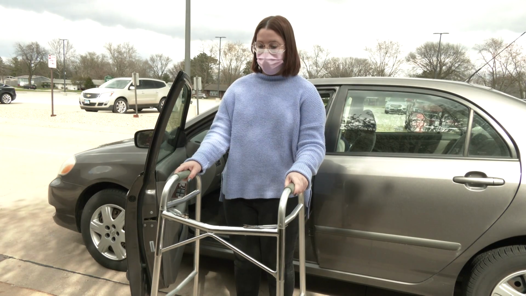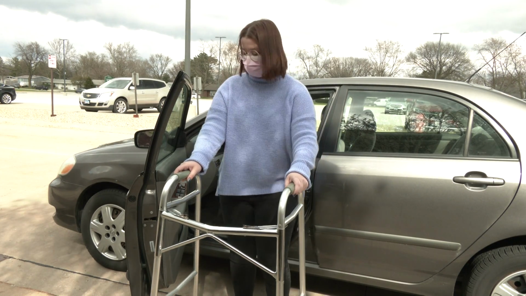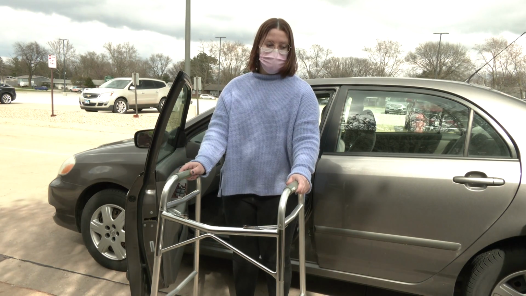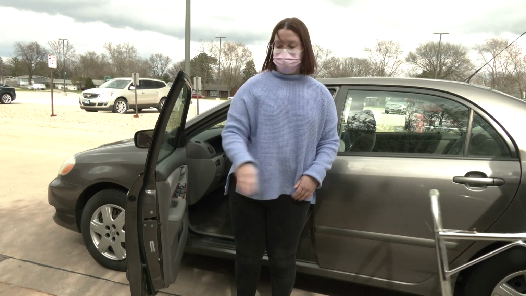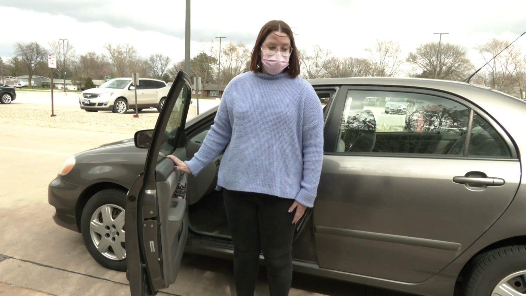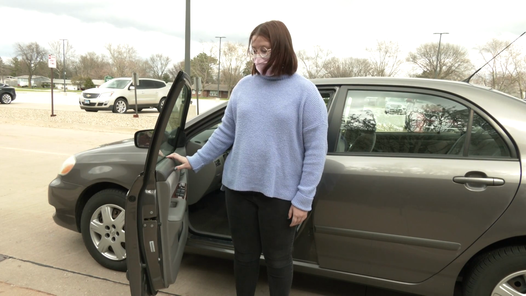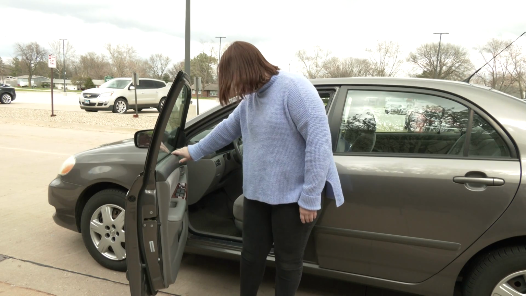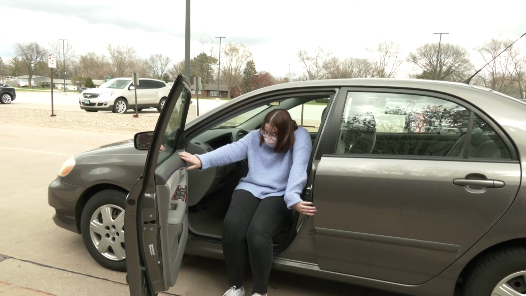Step 1. Open the door and turn your body so that your back is facing the seat. If you have an assistive walking device and are traveling with someone else, you may hand them the device to place in the trunk or the back seat. If you are traveling alone, you will have to place it in the trunk or the back seat yourself. Step 2. With your back to the seat, lower yourself down to sit on the seat. Be sure to avoid bumping your head on the car when sitting down.